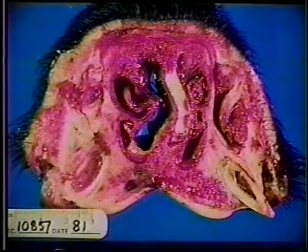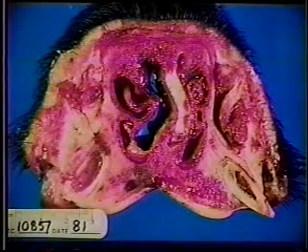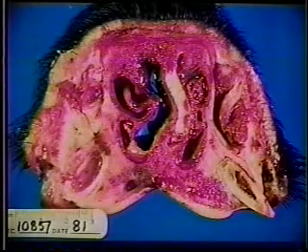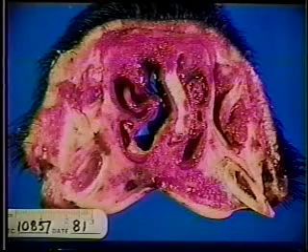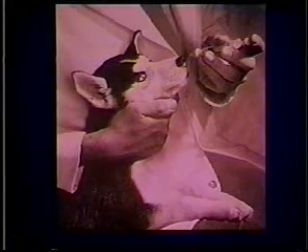This is a section of the nose of a swine that's been affected by the Bordetella organisms, and you may be able to see the distortion of the nasal septum in this case because of the damage, hence the term atrophic rhinitis.